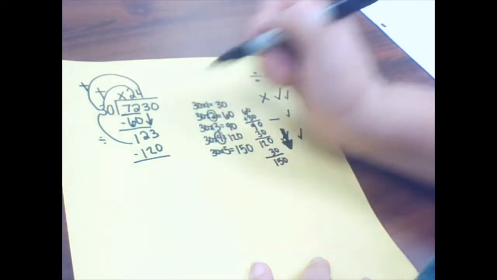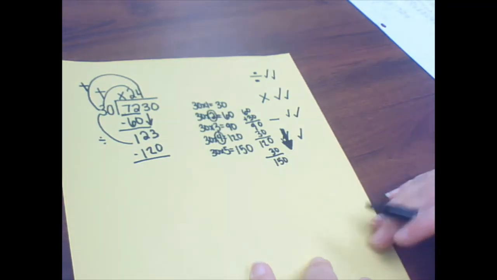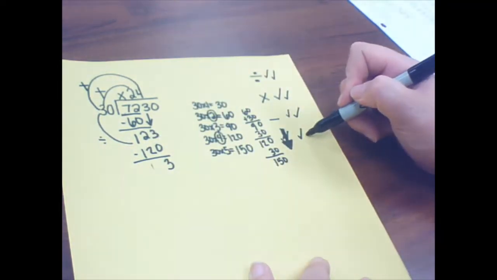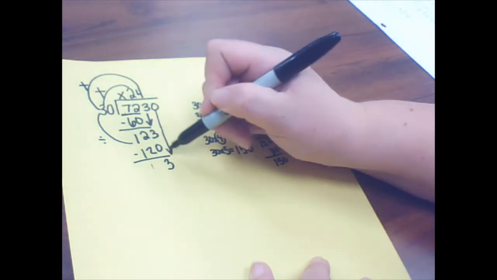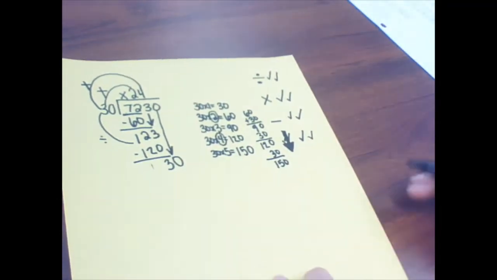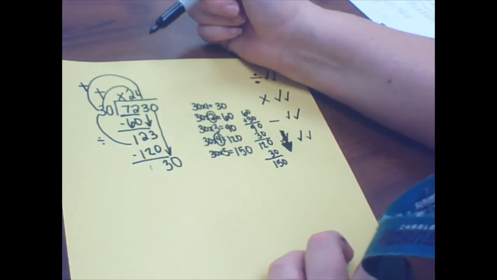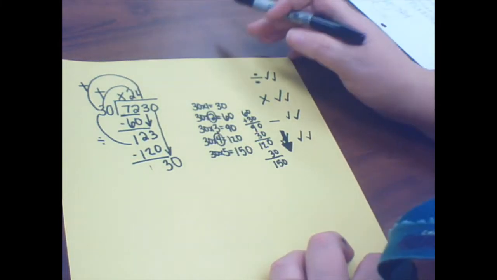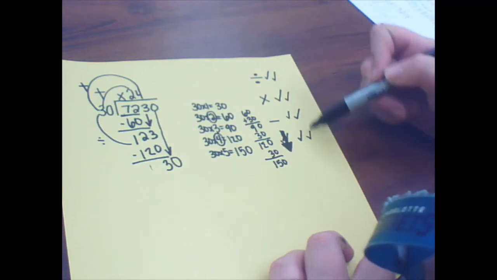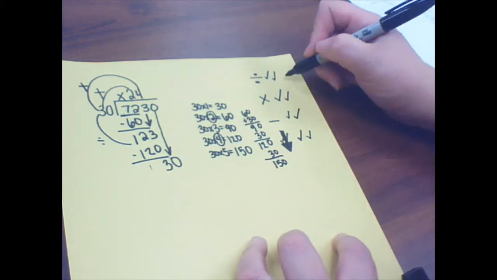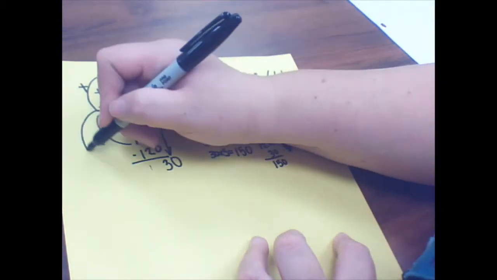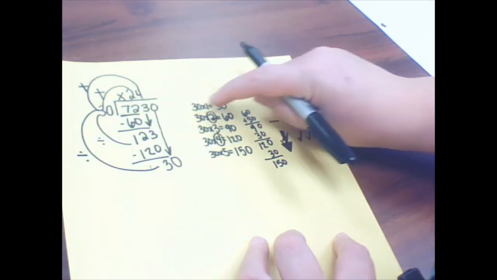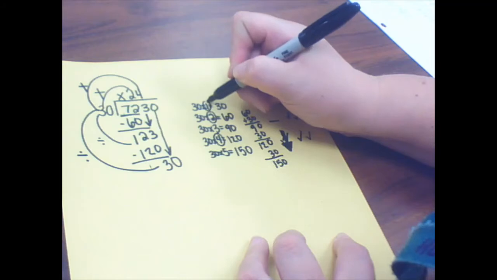Divide, multiply, subtract. Those are zeros. Then bring down. Okay. Does every digit in my dividend have a number above it? No, it does not, so I'm not done. I need to go through the steps again. I'm back to dividing. How many times does 30 go into 30? It goes in 1 time.